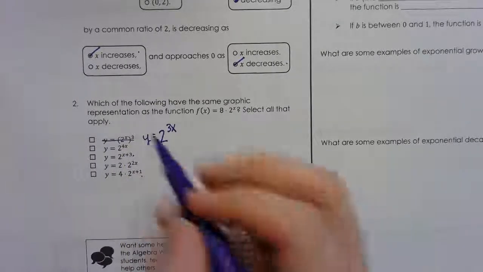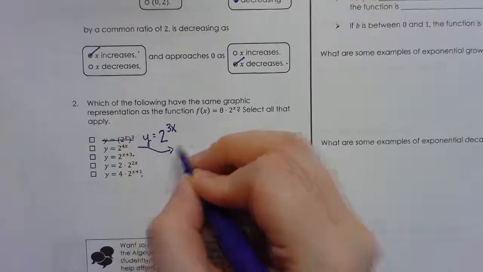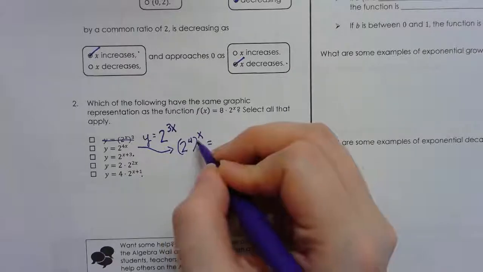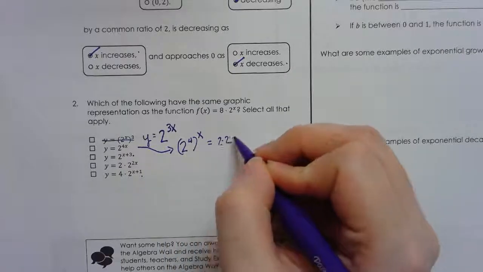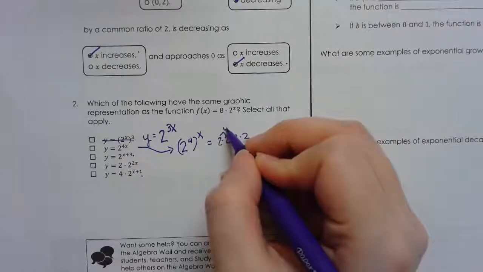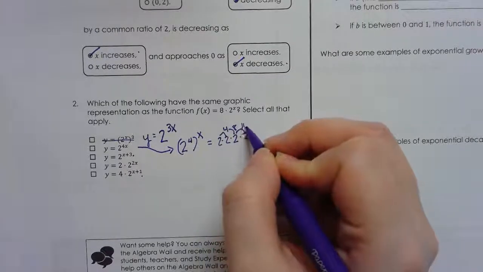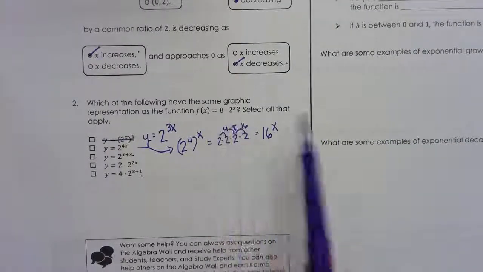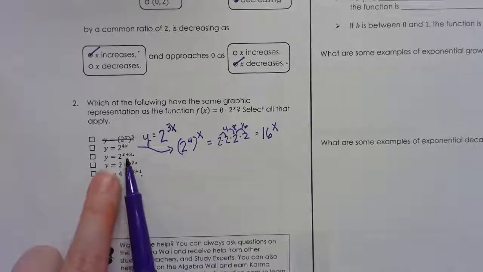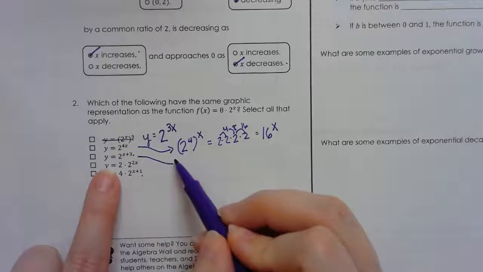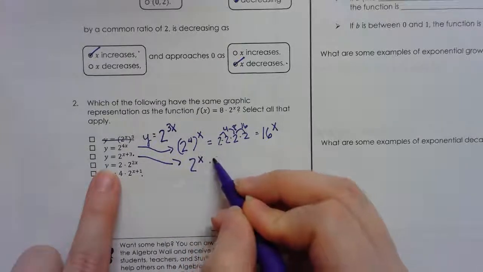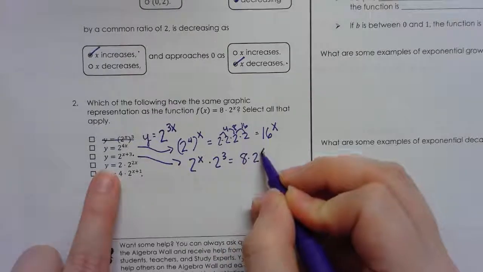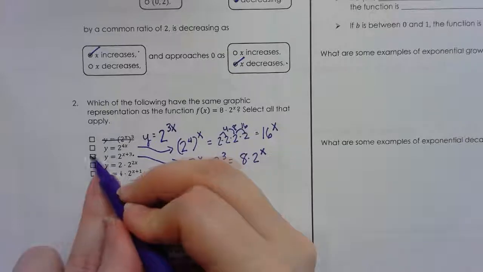2 to the 4x could be multiplication. So 2 to the 4th to the x. Well, 2 to the 4th is 2 times 2 times 2 times 2. So that's 4, 8, 16. So that would be 16 to the x, which is not the same as this. 2 to the x plus 3 is the same thing as 2 to the x times 2 to the third. Well, I know 2 to the third is 8, so that's 8 times 2 to the x, which is the same. That's what I'm trying to find.